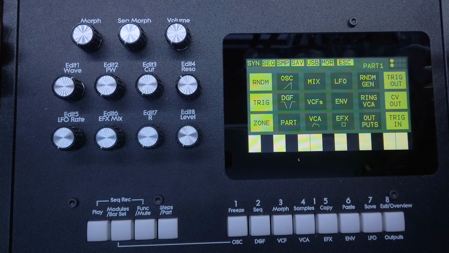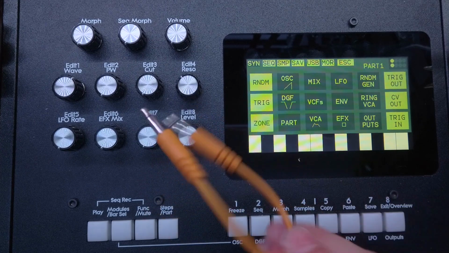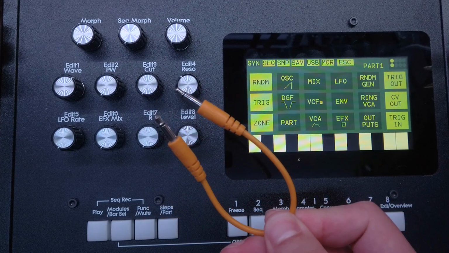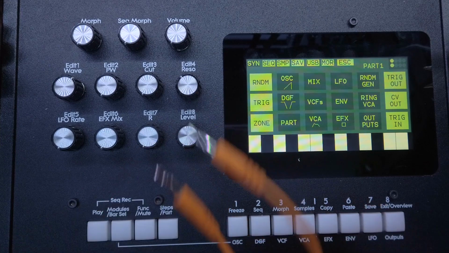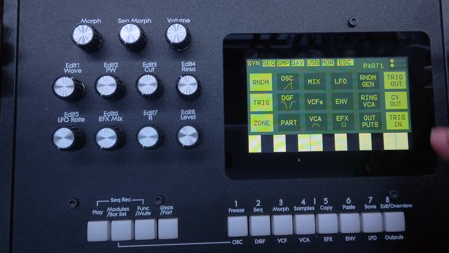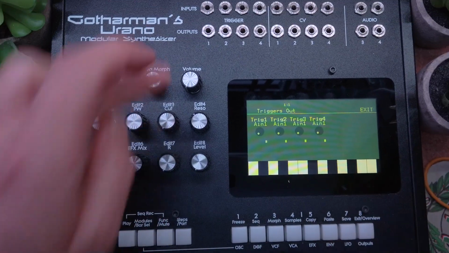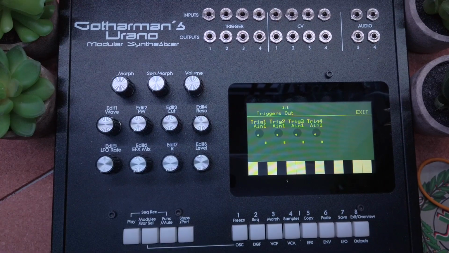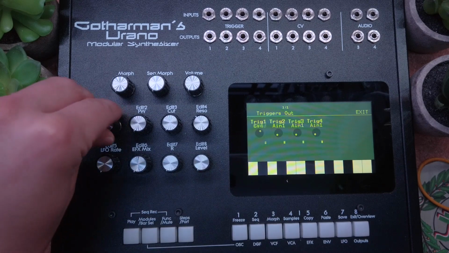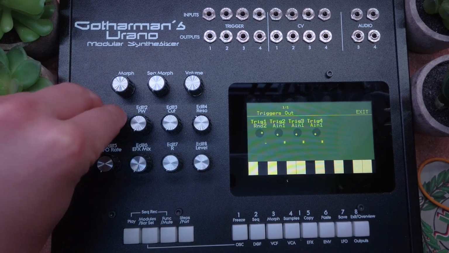And I'll go out here. And now we have to do a little outside the box thinking, literally, and use an actual patch cable. And this is just a small Doepfer Eurorack patch cable, so 3.5mm mono cable. And then we'll go to the trigger output menu. And here we can set up what the trigger outputs send out, or when they send out a trigger or gate signal. And we have all the usual modulation source options here.